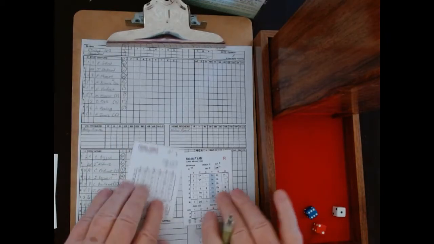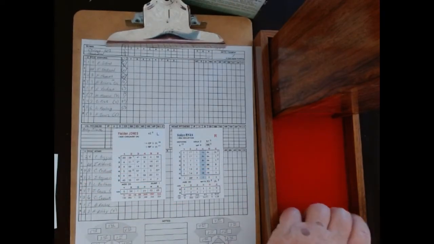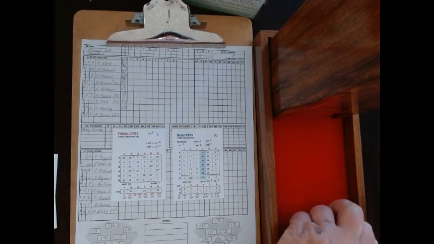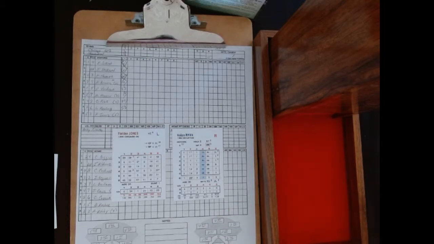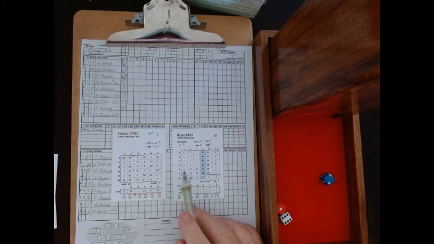Okay, Nolan Ryan. Fielder Jones has got the start today in center field for the White Sox, and he is up facing Ryan. 1, 6, that's 45. My goodness, I am so disappointed in this showing. And 2, 47. That's going to be a strikeout.